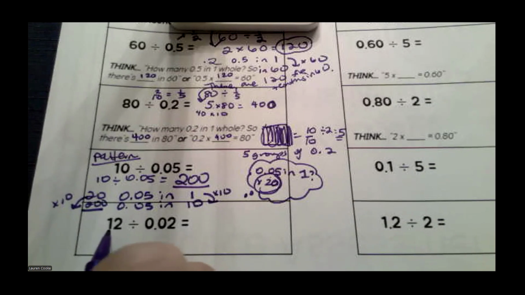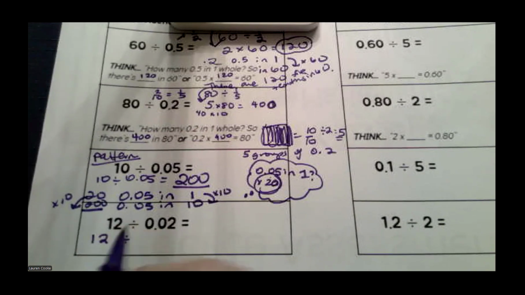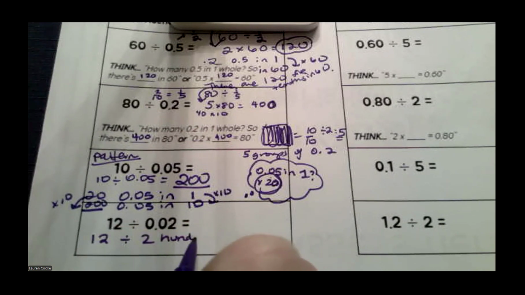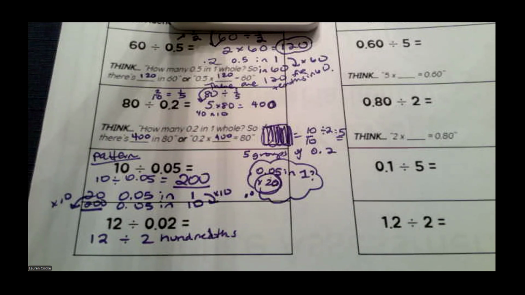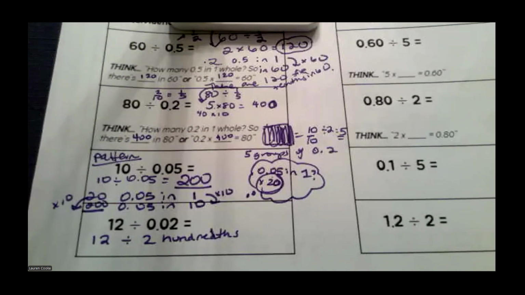All right. So now we have 12 divided by 2/100. Here's another way to work on it. What if we wanted 2/100 written as a place value? Okay. This can't happen. You can have a place value in the dividend, but you cannot have it in the divisor. It just doesn't work that way.